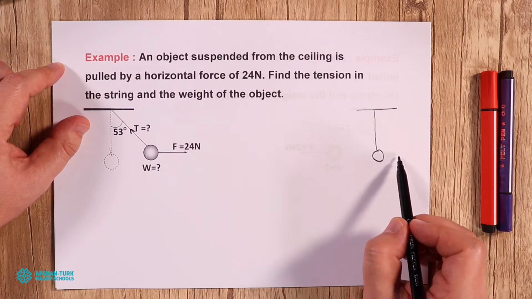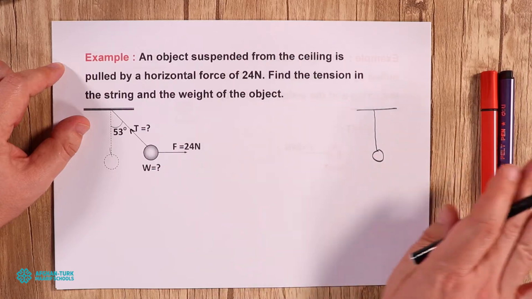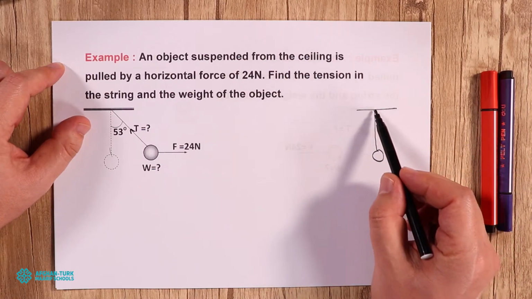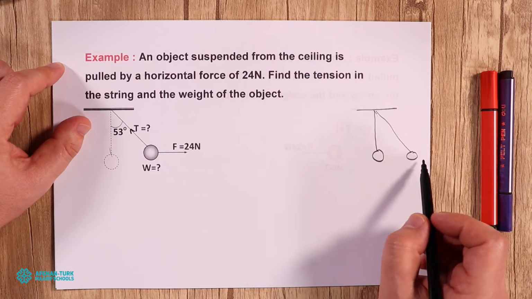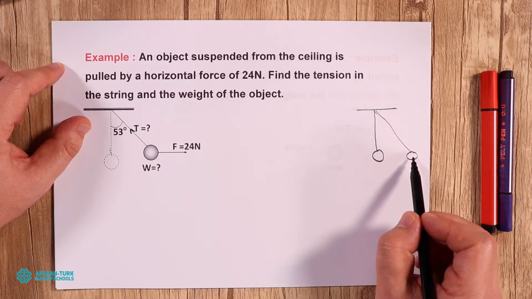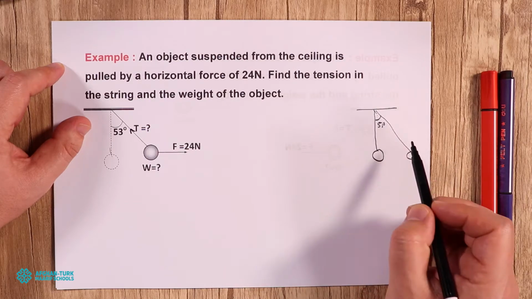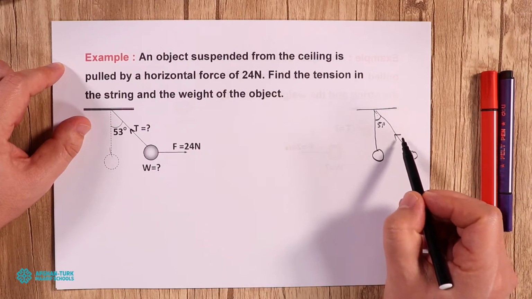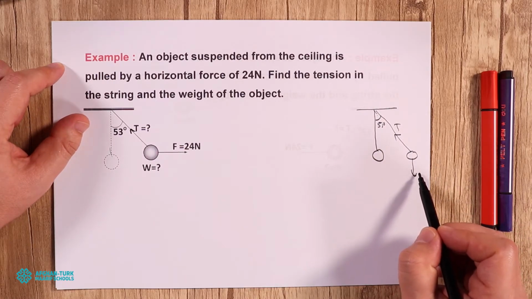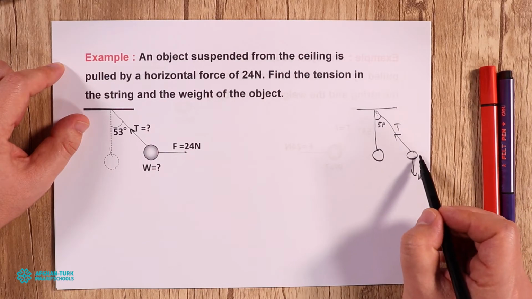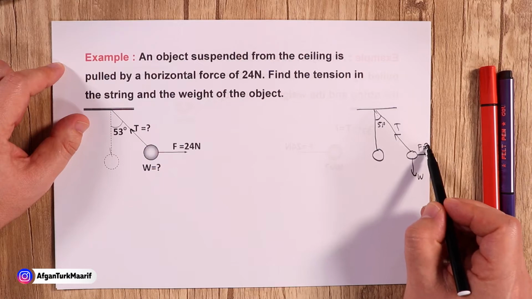When they pull horizontally toward the positive x direction, this is the second position of the lamp. Here it makes an angle of 53 degrees. So we find the tension force and the weight of the lamp, and the applied force is 24 Newton.